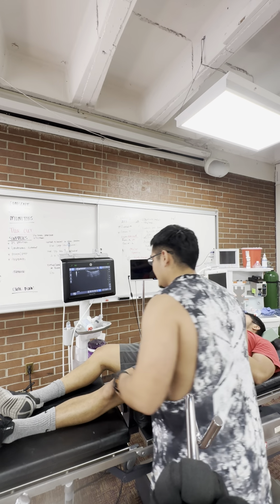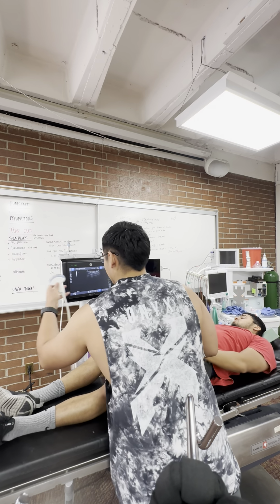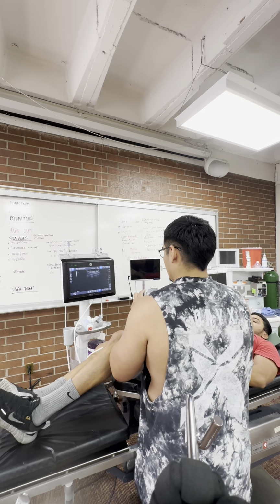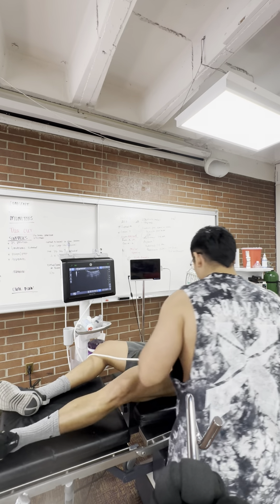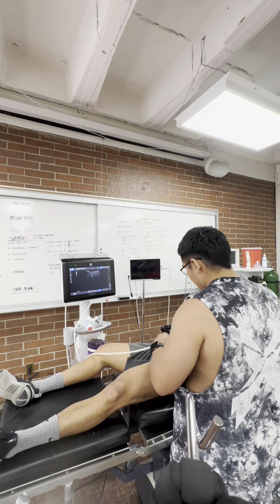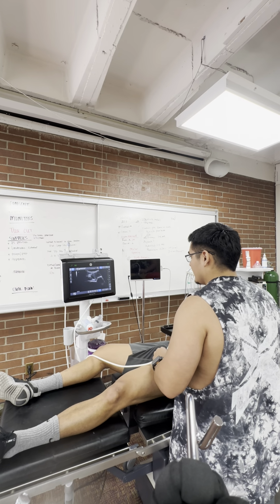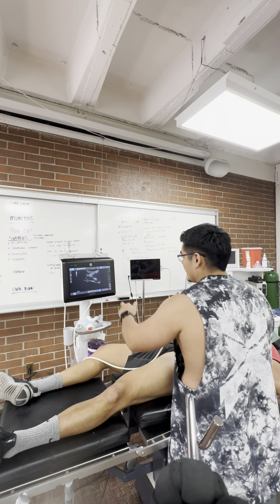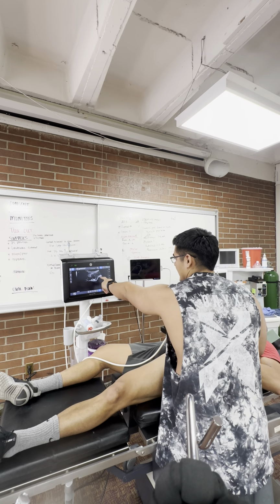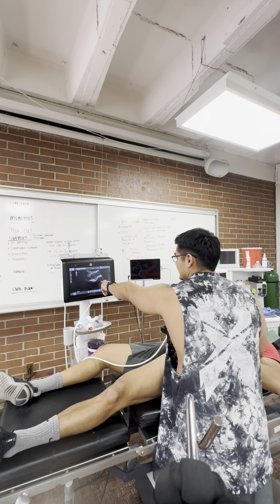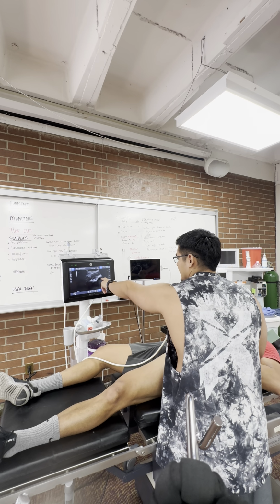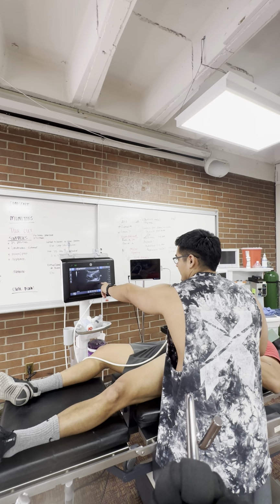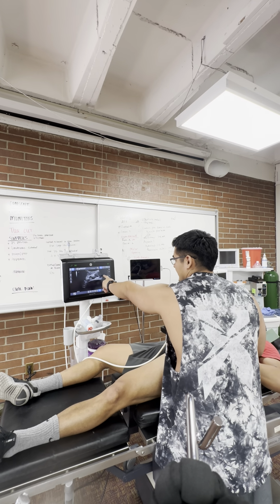So after that, we're going to go ahead and grab our probe, and then we're going to go ahead and place it over the patient's iliac crest here. So we have the AIIS, anterior inferior iliac spine, and then we also have the curvature of the bone here.